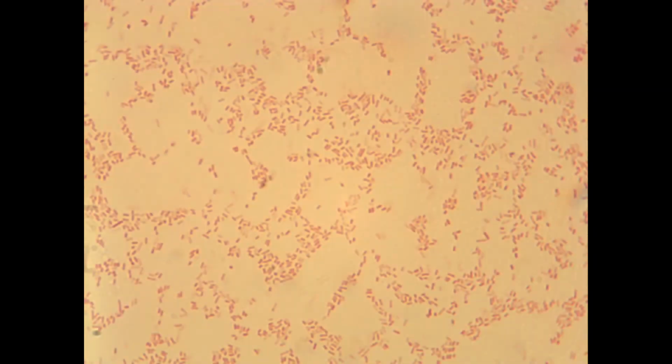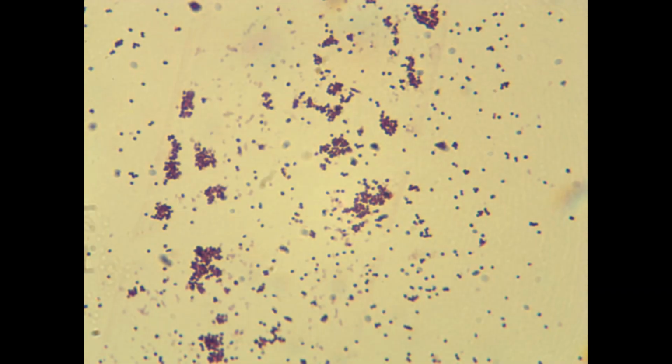Here we can see another rod-shaped bacteria, but this time it's stained a pinkish red colour, which means that it's a gram-negative organism, and this organism is Escherichia coli. Finally, we have another example of a gram-positive organism, this time very different in shape to the Bacillus subtilis. This organism is coccoid in form, which means that it is round. This organism is Staphylococcus aureus.